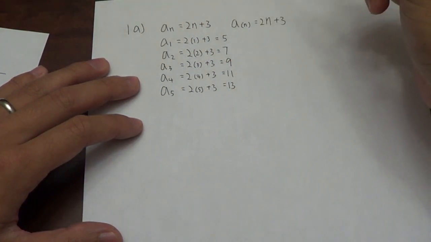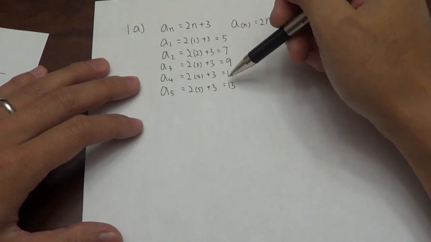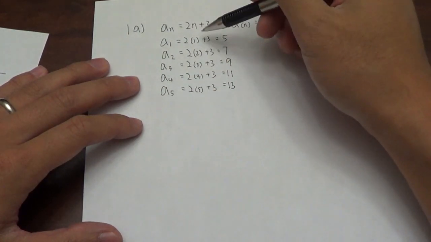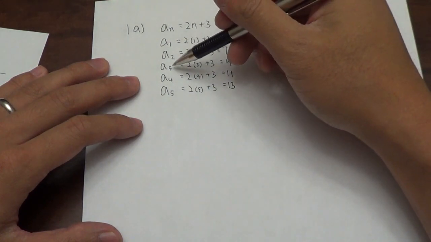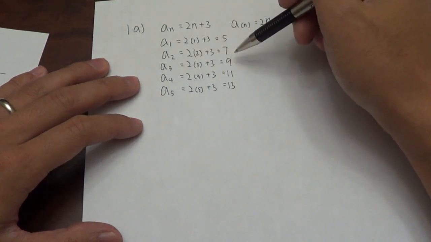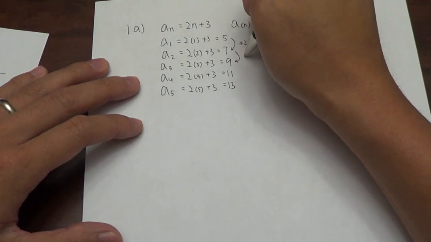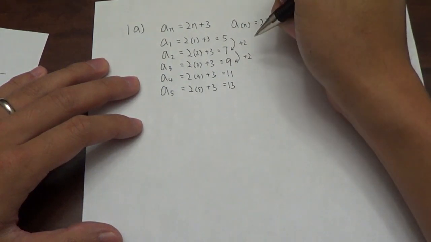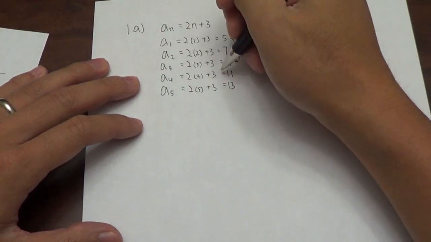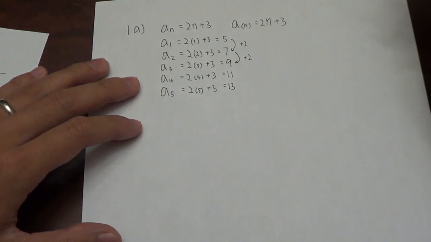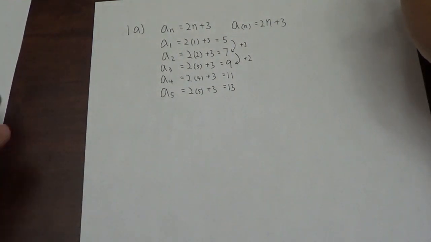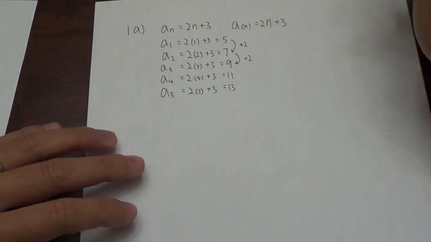Now as you're going down, because you know the sequence is following a rule, when you get to the third one, you really could just start using the pattern, which is from here to here, you're adding 2, here to here, you're adding 2. So instead of calculating each step, you could just apply the rule if you want to. There's multiple ways you can do this.